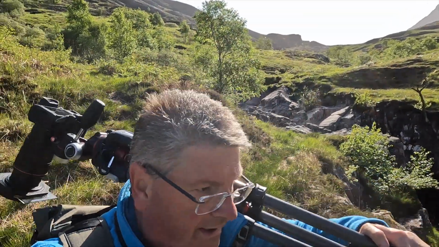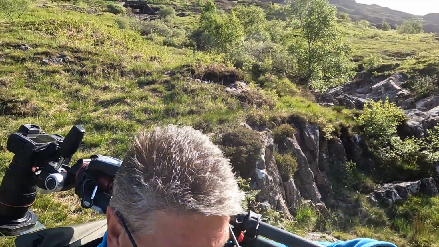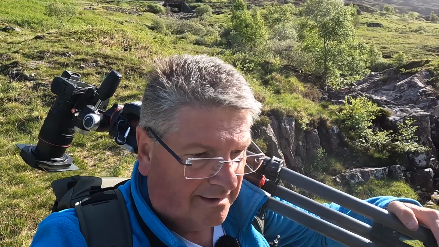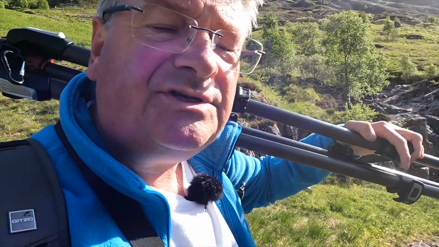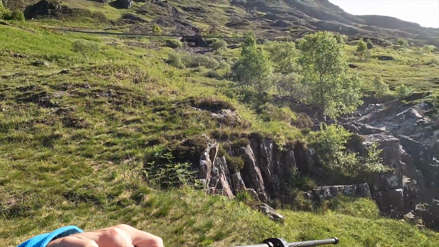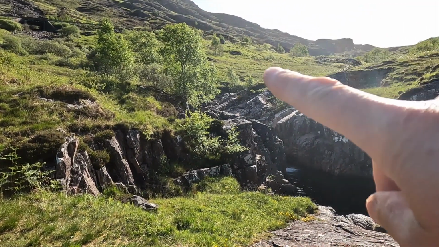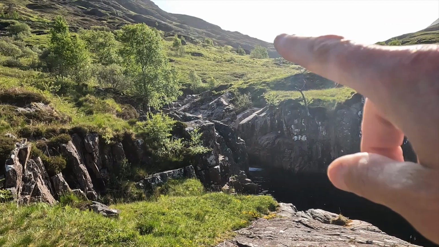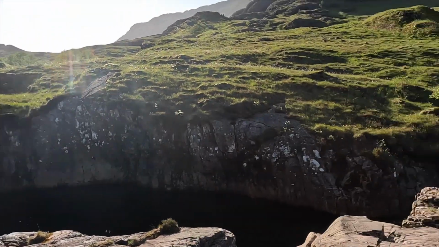Alright, so as I'm walking closer to the edge of the river, wow, it's really low. So what I'll do is I'll turn the camera around and you can see what I see. So normally that gorge is raging with water and it's usually pretty spectacular.